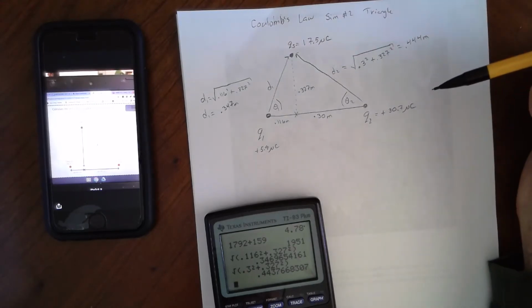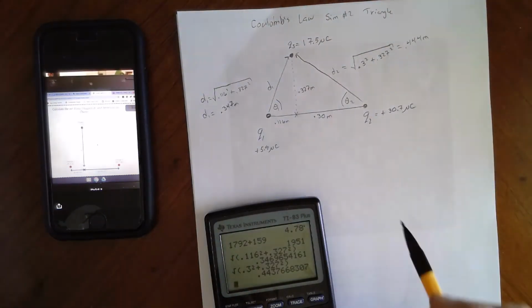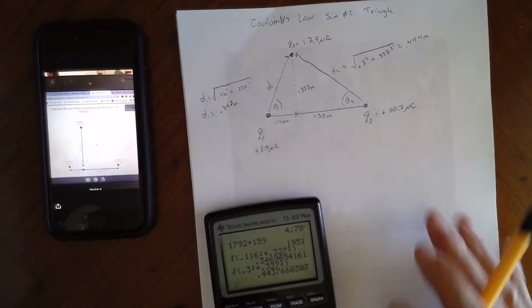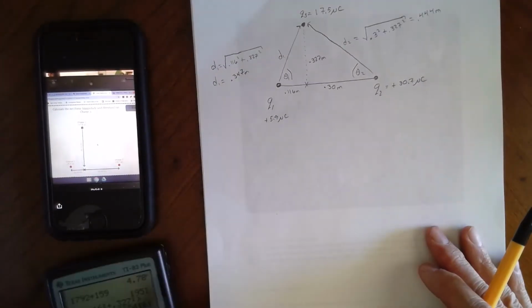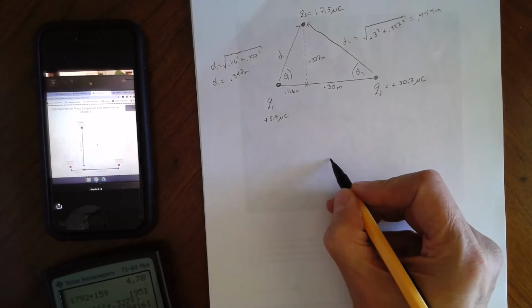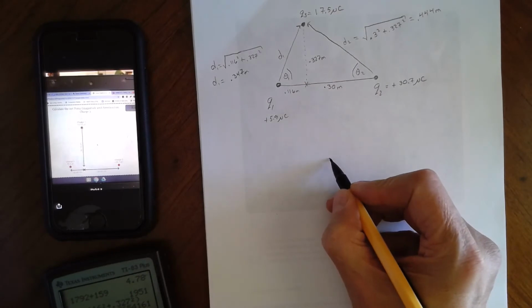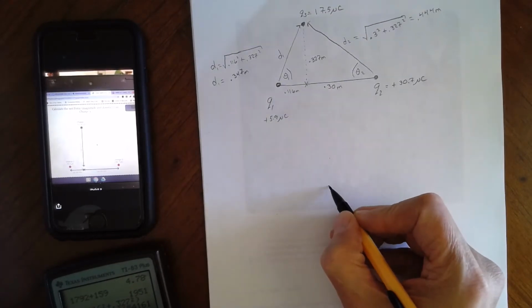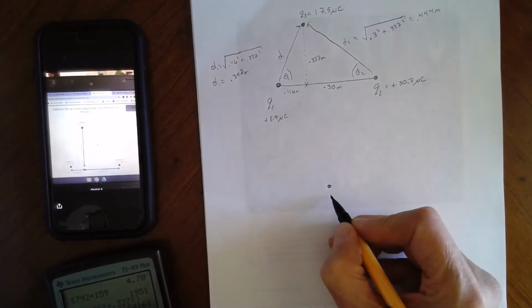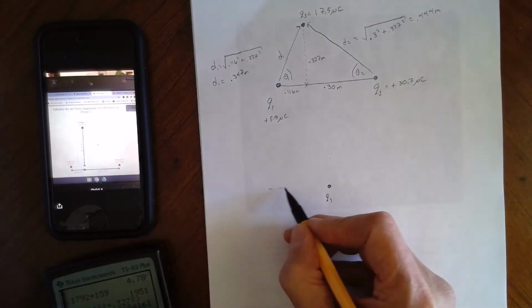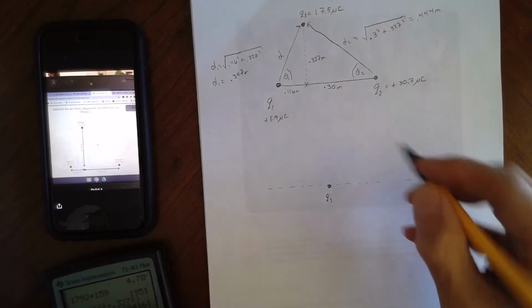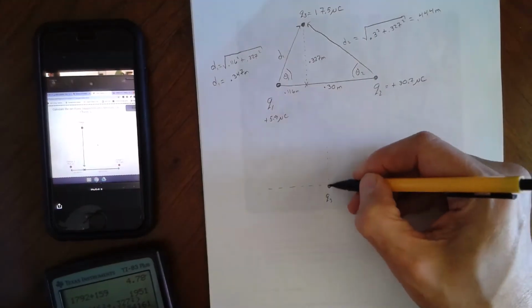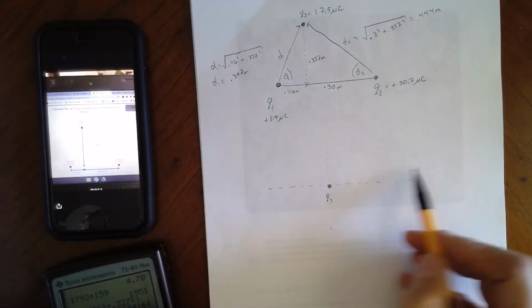Okay, so at this point, once I have the distances down, what I like to do is reformat or recenter the problem. Before we do that, let's go ahead and center it. So here is the origin. This is now going to be Q3 right here. And let's draw an XY axis like that.